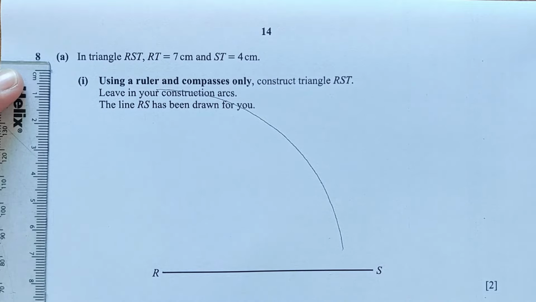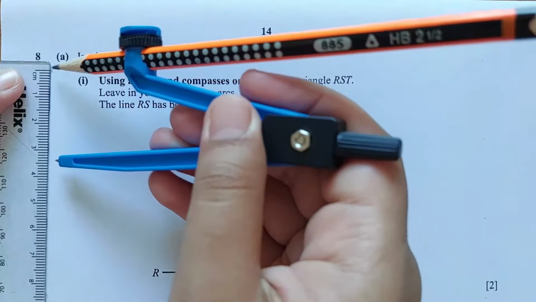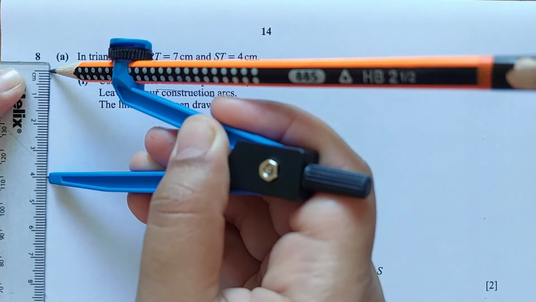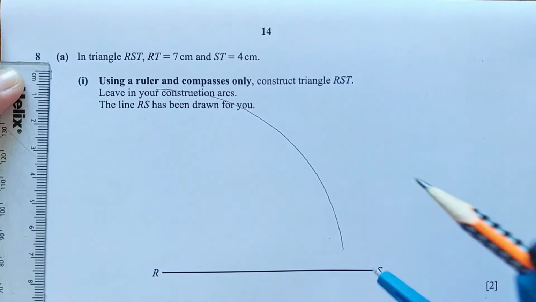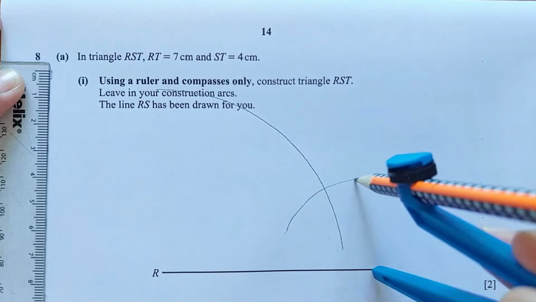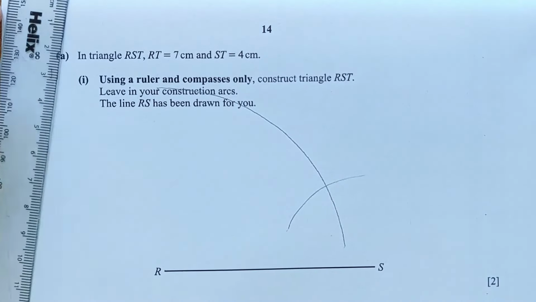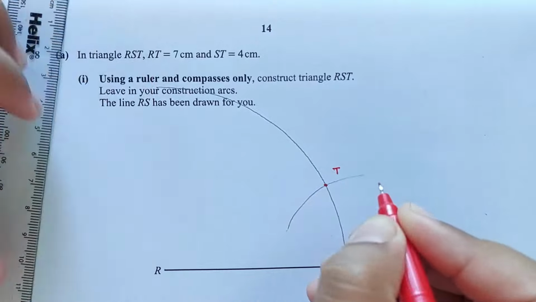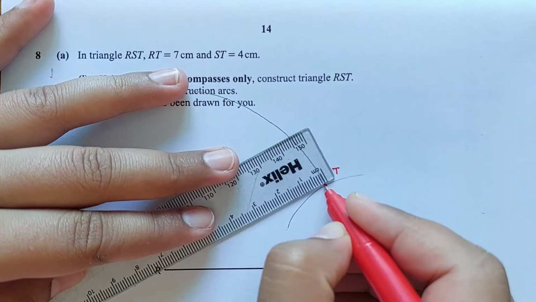Right, S to T is 4 centimeters. Open the compass to a length of 4 centimeters. Put the pointer on S and draw the arc. So the point of intersection is the point T. This is the point T and the triangle RST.